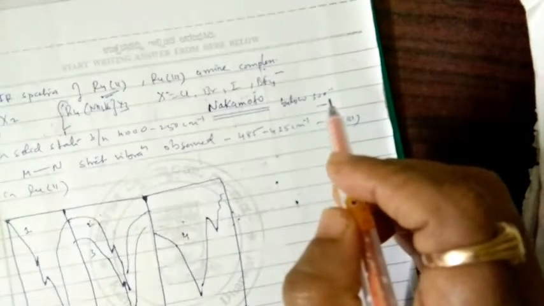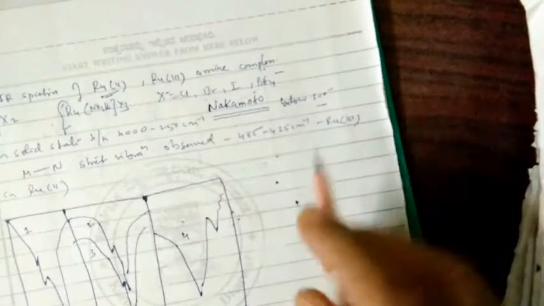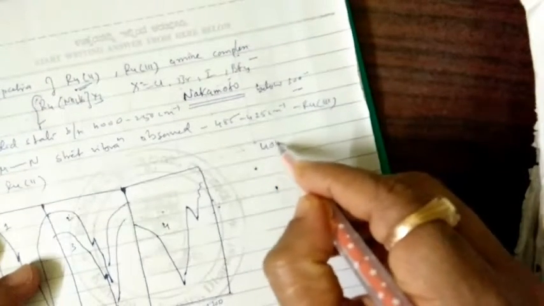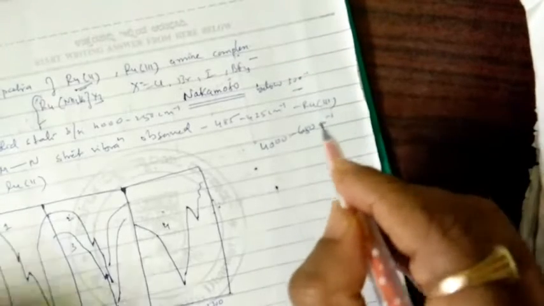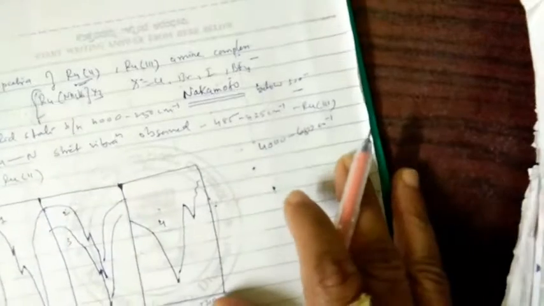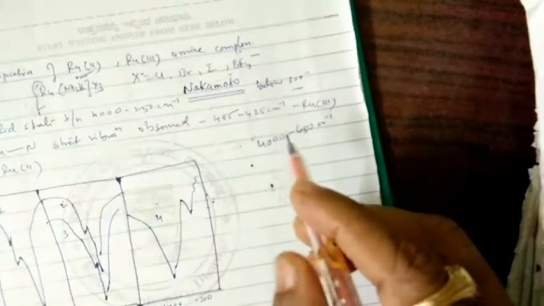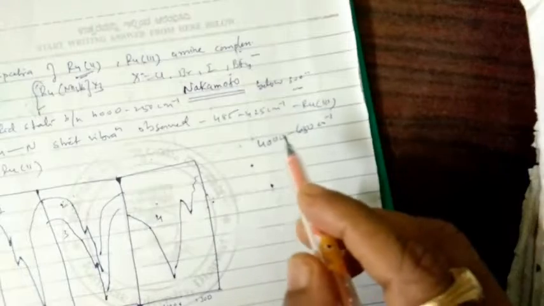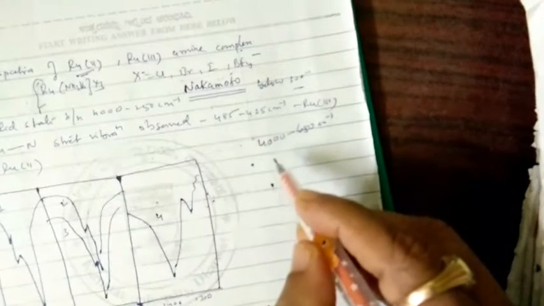For these complexes you can see the band assignment between 4000 and 650 per centimeter, and the NH stretching vibrations were very easily resolvable, the NH stretching frequency here.